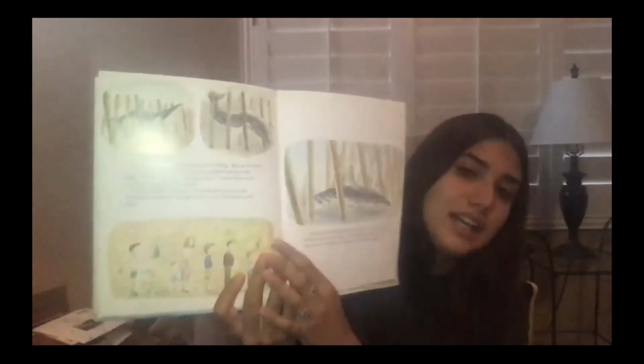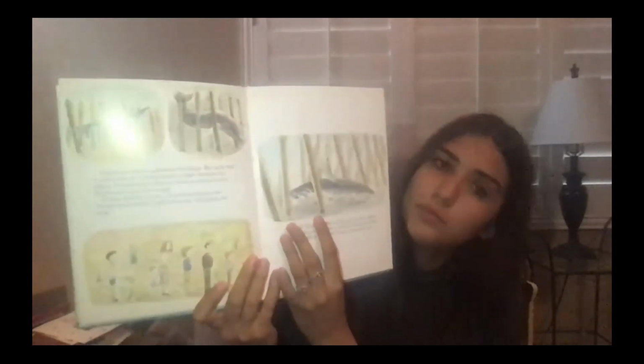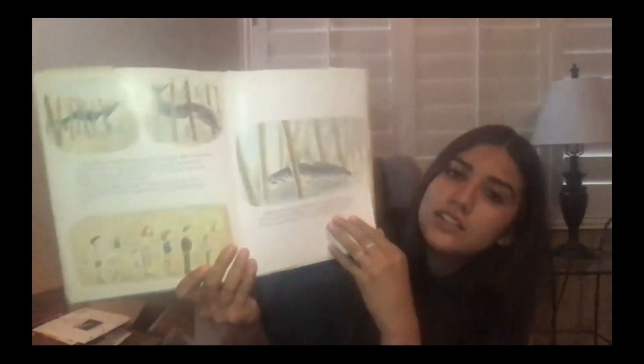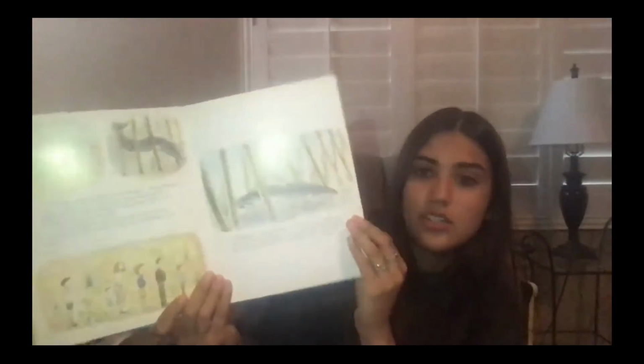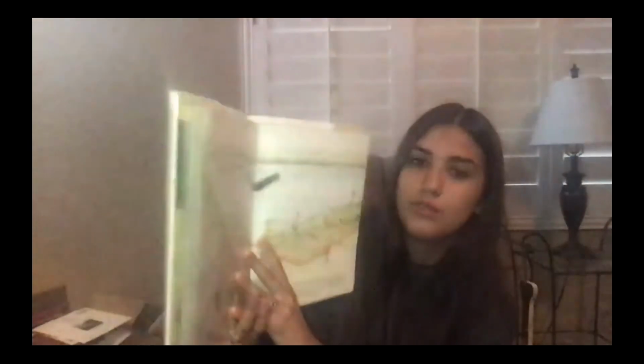Suddenly, Humphrey lifted one fin out of the water, almost touching the bridge. He twisted his body and broke free and swam through to the other side. All right, so he got stuck again, but then he figured out how to move to his side and go through that little bridge, and he made it through.